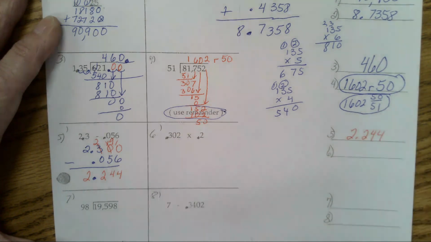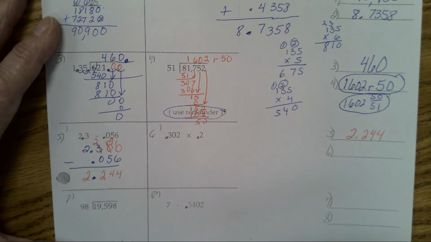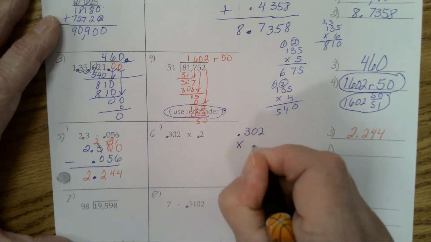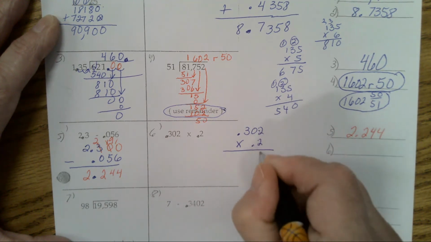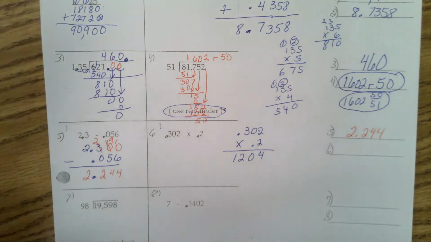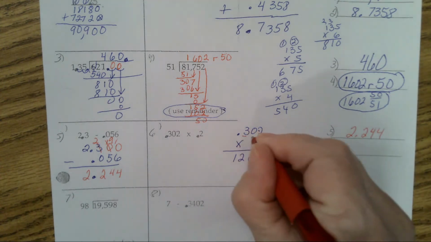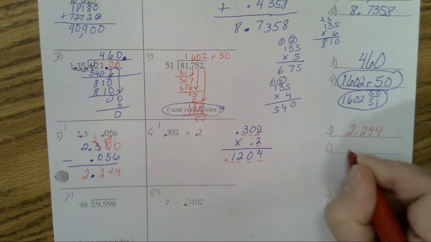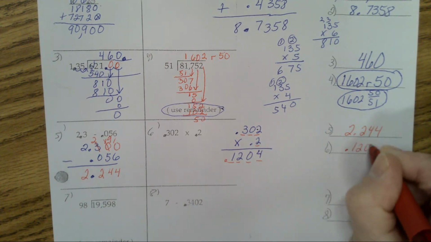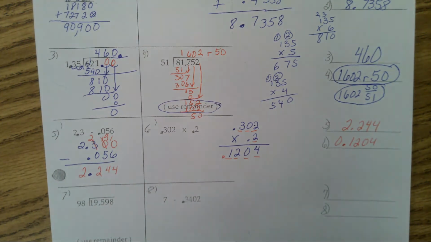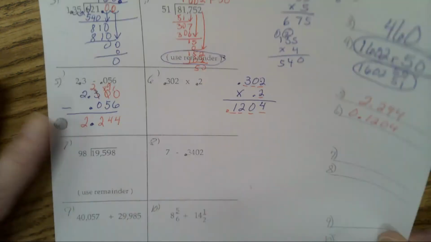Any questions? All right, number 6. 302 thousandths times 2/10. 2 times 2 is 4. 2 times 0 is 0. 2 times 3 is 12. How many numbers are behind the decimal point in the problem? 1, 2, 3, 4. So you have 0.1204, or 0 and 1,204 10,000ths. Number 6. Any questions?